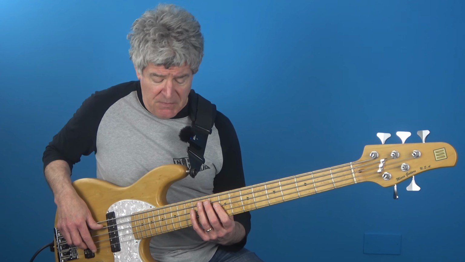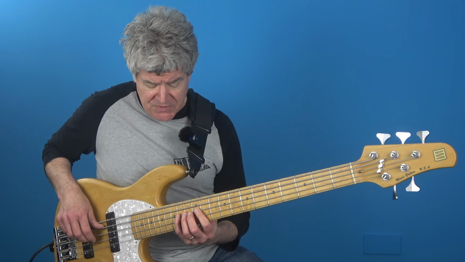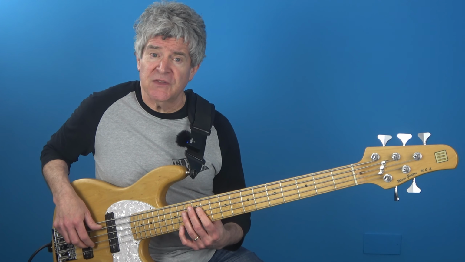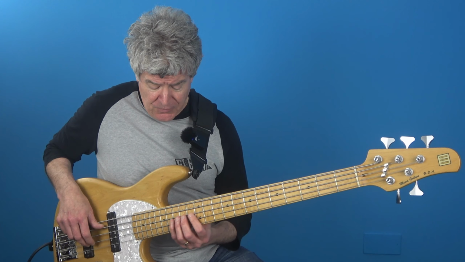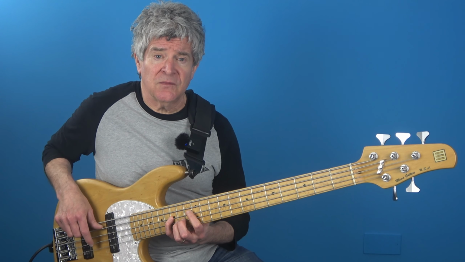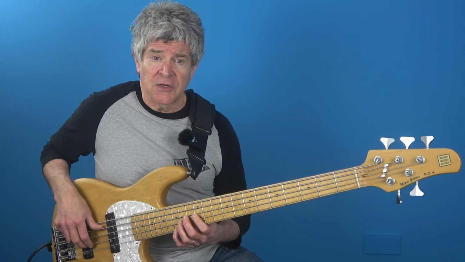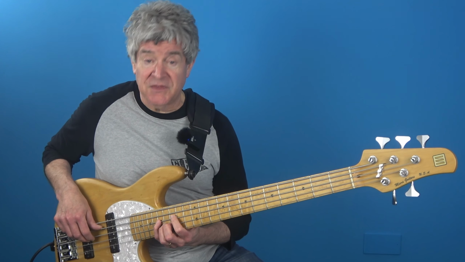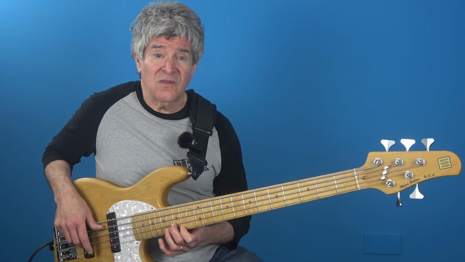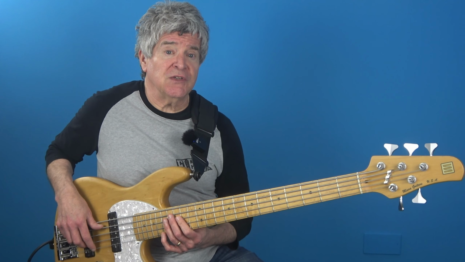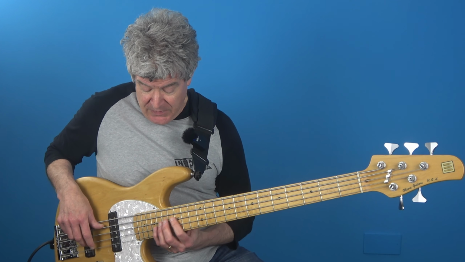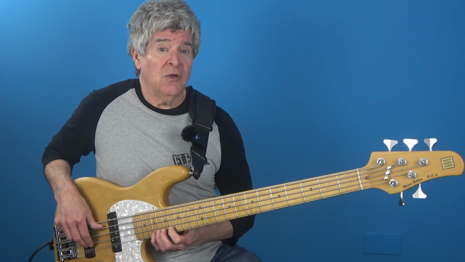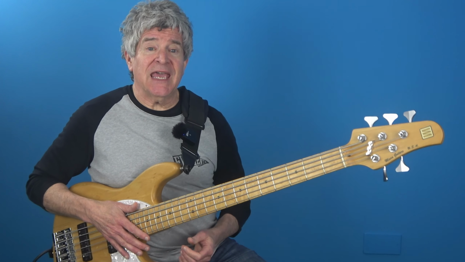That's approaching the D minor 7. The second one's going to be the B7, which is approaching the E minor 7. The third one's going to be the C7, which is going to be approaching the F major 7. The next one's going to be the D7, which is going to be approaching the G7. And then the next one is going to be the E7, which is going to be approaching the A minor 7.